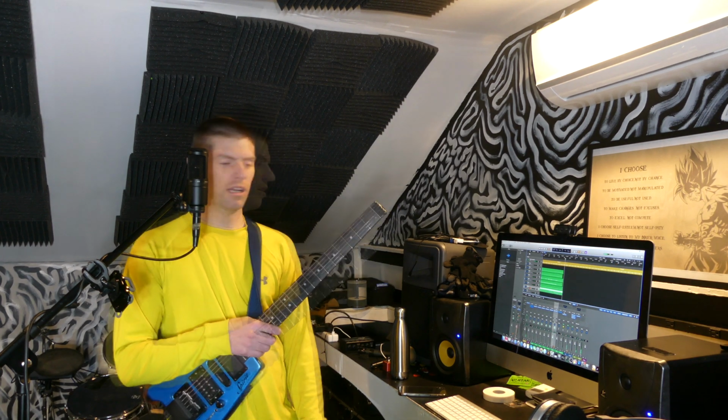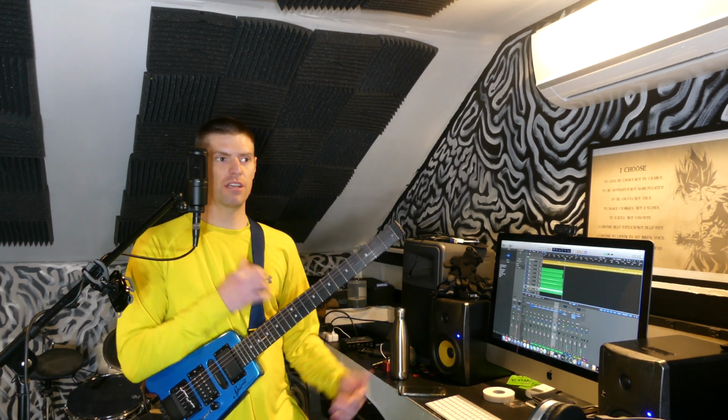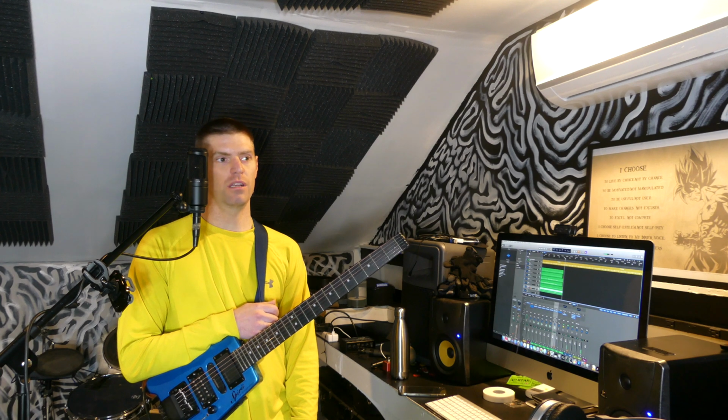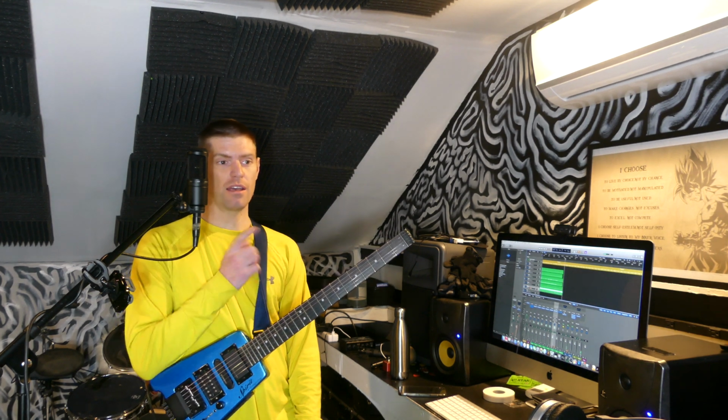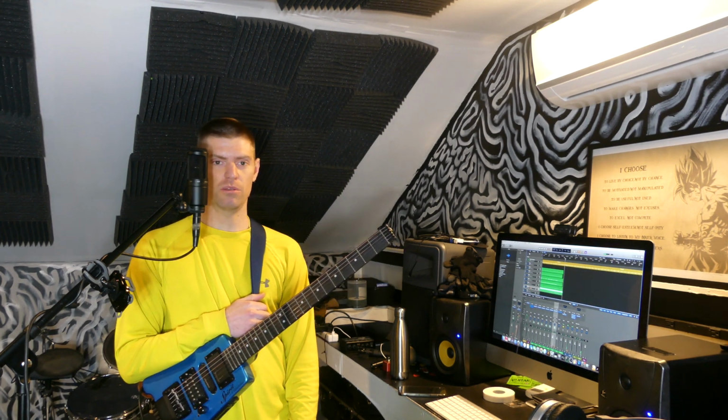Okay, so that's the right side. So that's 6 guitar tracks. I make this template where I have 6 guitar tracks, and I limit it to that because if I let myself have 8, I would use 8. If I let myself have 12, I would use 12. So I cap it at this because otherwise I'm just going to go insane.